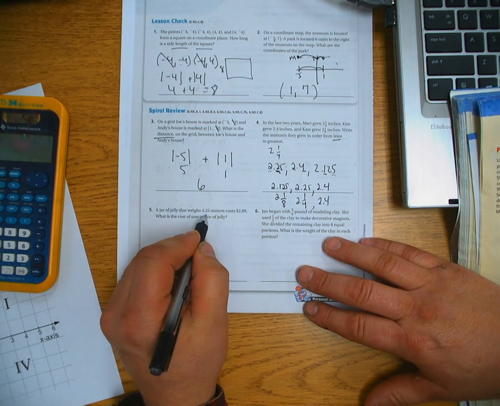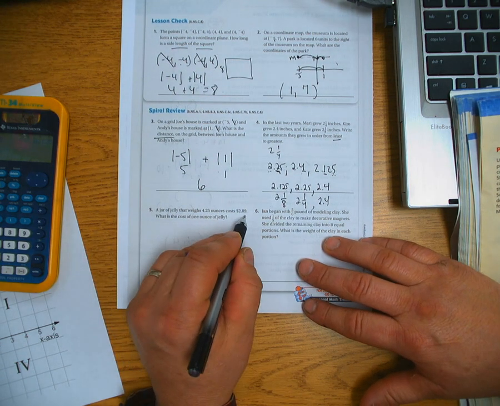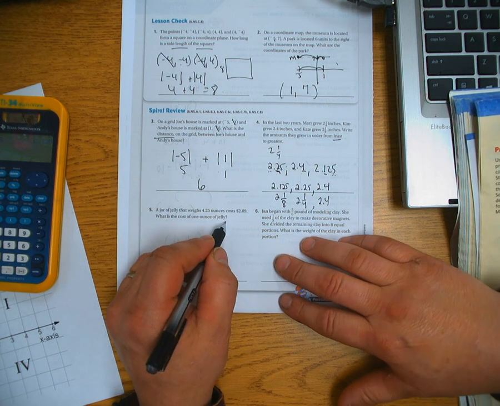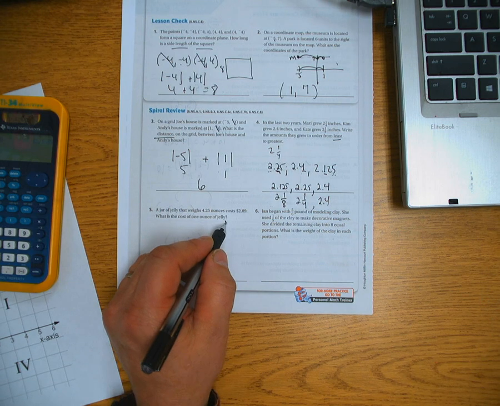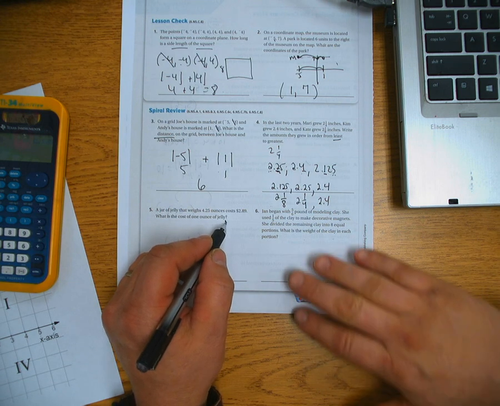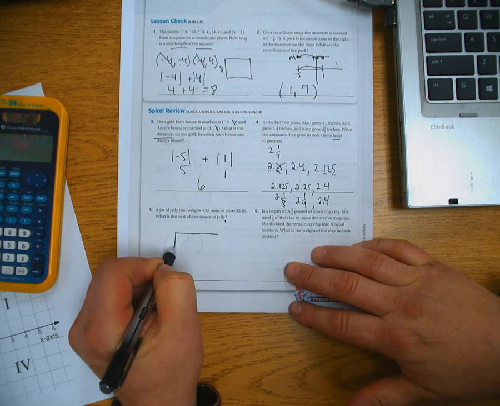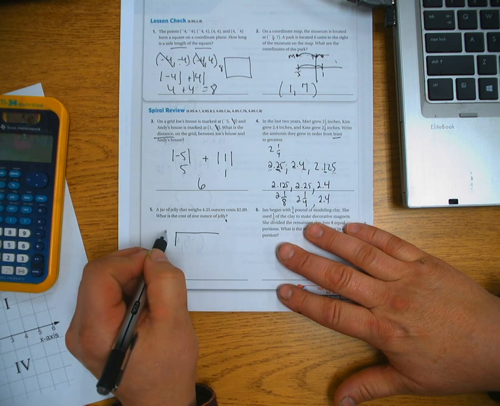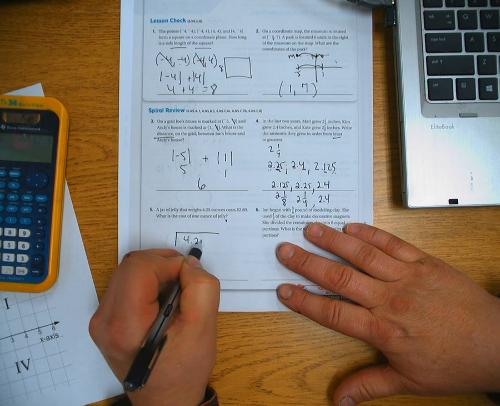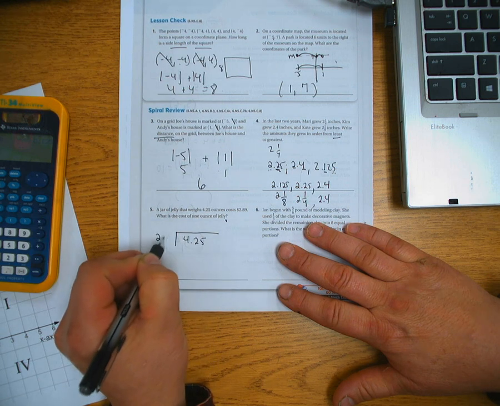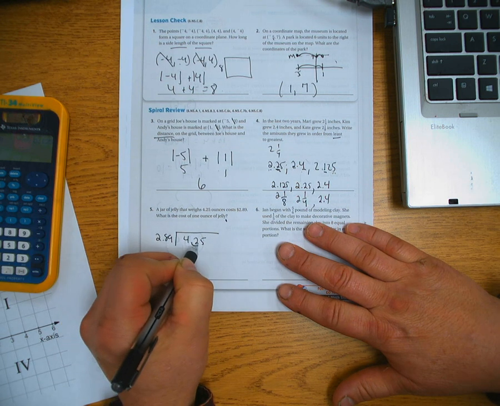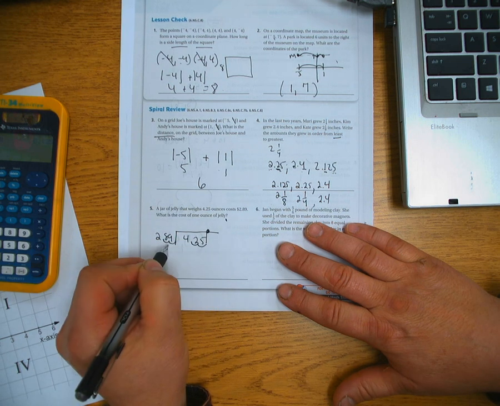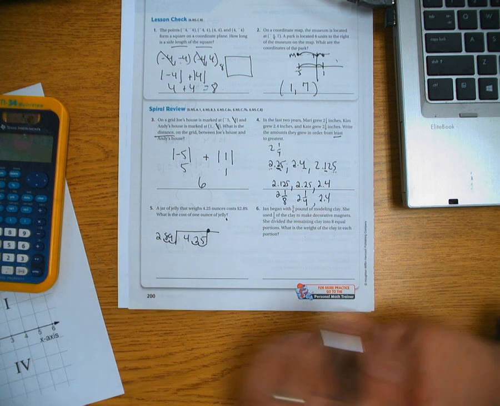A jar of jelly that weighs 4.25 ounces costs $2.89. What is the cost of 1 ounce of jelly? So I'm going to have to do some dividing there. It's really going to be cost per ounce. So 4.25 is going to go on the inside, 2.89 on the outside. 1, 2, 1, 2. Decimal up.